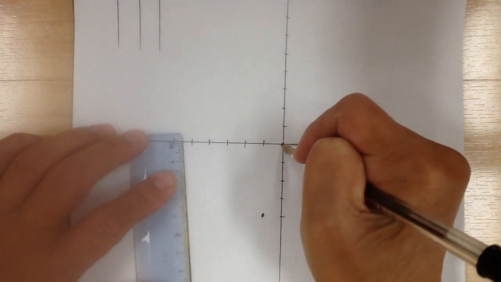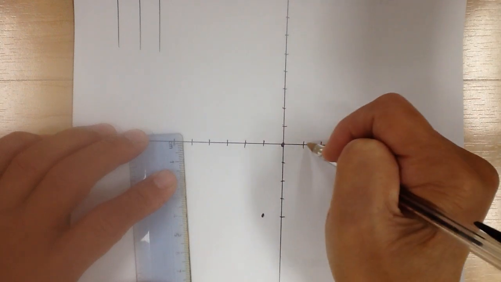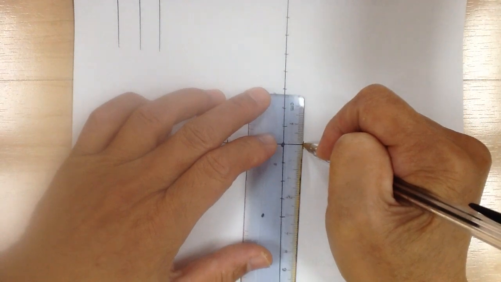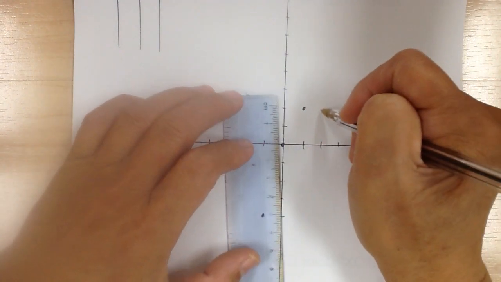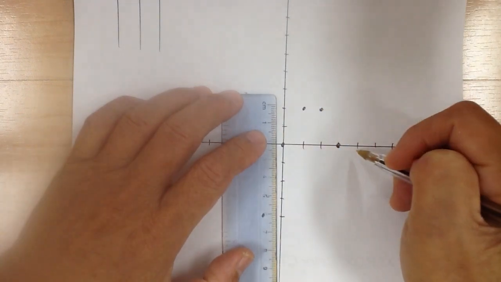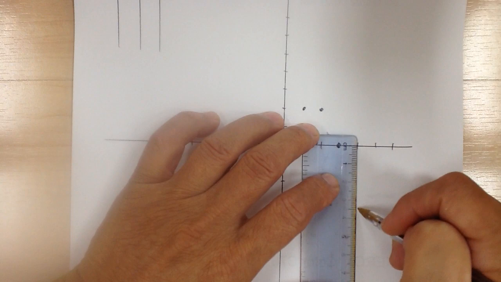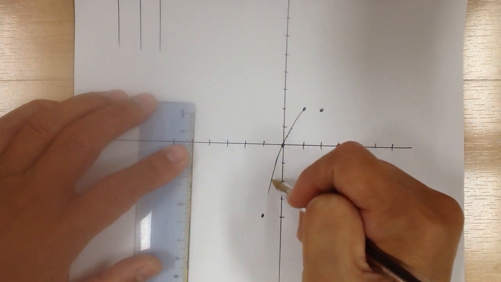Next one is 0, 0, and you got 1, 2. So at 1 is 2. And then at 2 is also 2. And then 3 equal to 0. And 4 will give you negative 4. Okay, so your graph is going to look something like this.